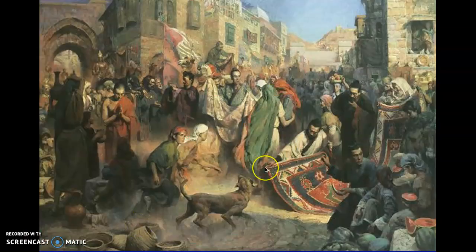Okay, so this is now a modern interpretation you can see here in this painting. It's a painting showing what a Silk Road market would have looked like. You can see it's bustling with activity. It's lively.